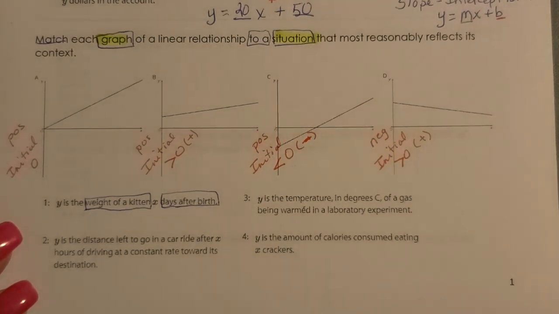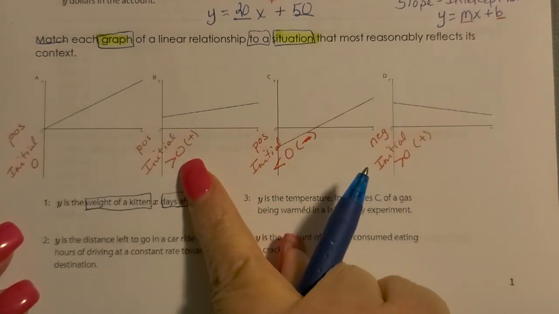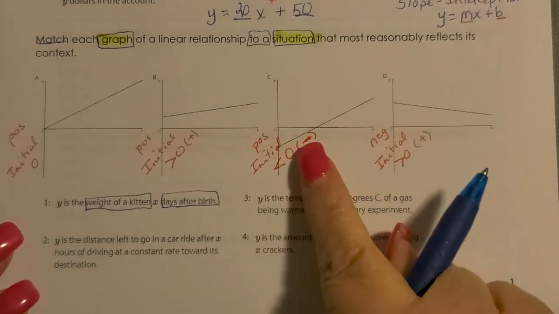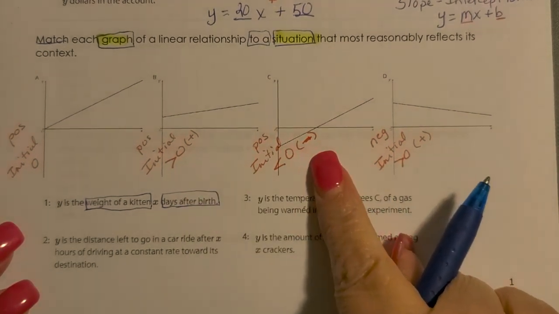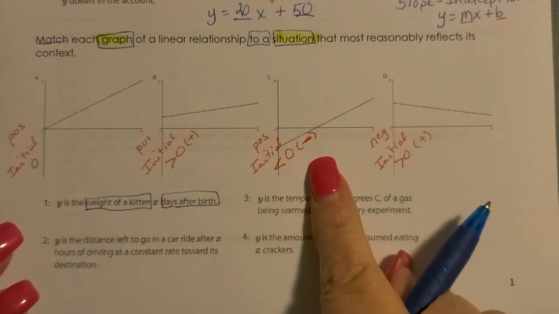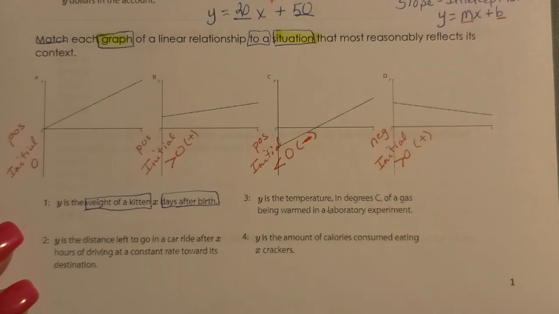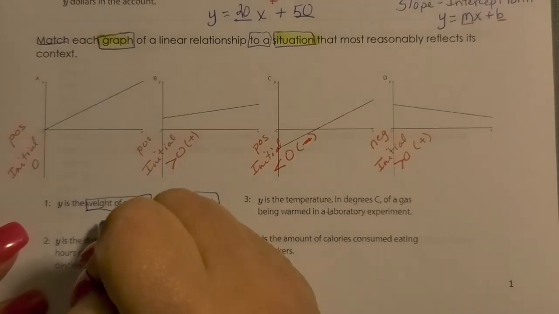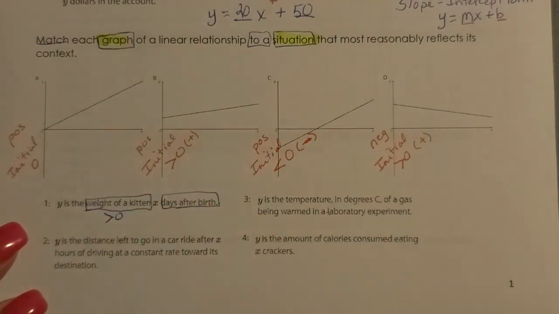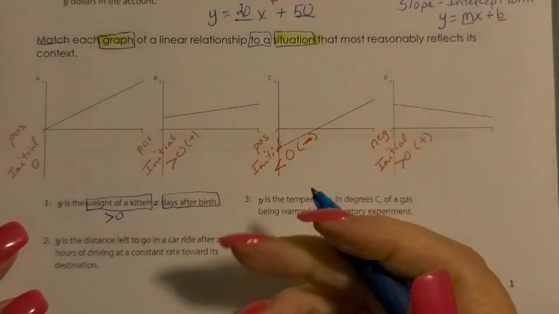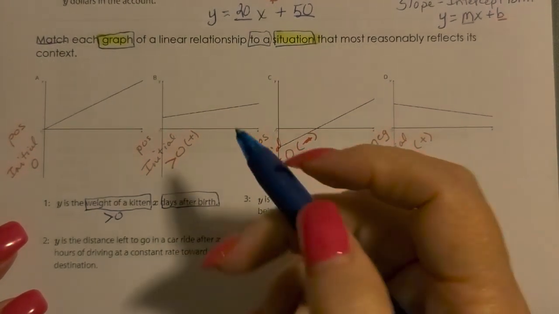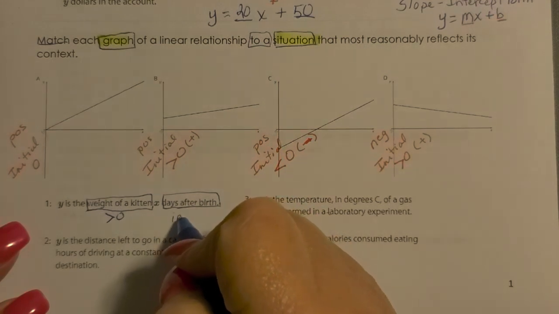The first situation says Y is the weight of a kitten X days after birth. Well, is it 0 at birth? Is it more than 0 at birth? Is it less than 0 at birth? And does the weight increase or decrease over time? Well, a kitten is going to be greater than 0 at birth. It doesn't weigh less than nothing. It doesn't weigh nothing at birth. And it's going to continue to increase.